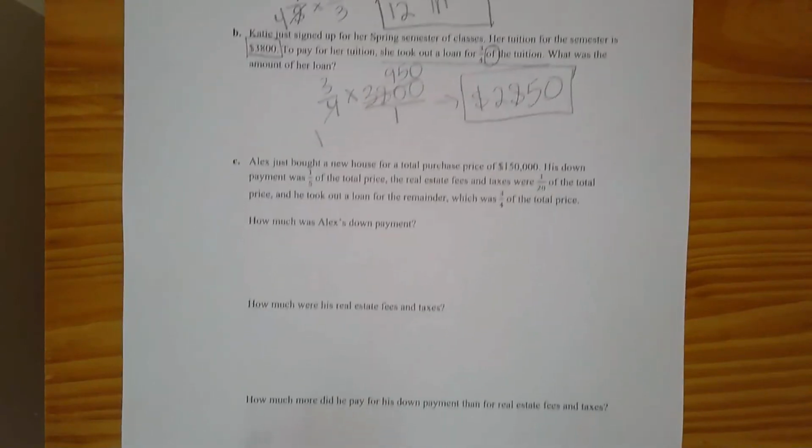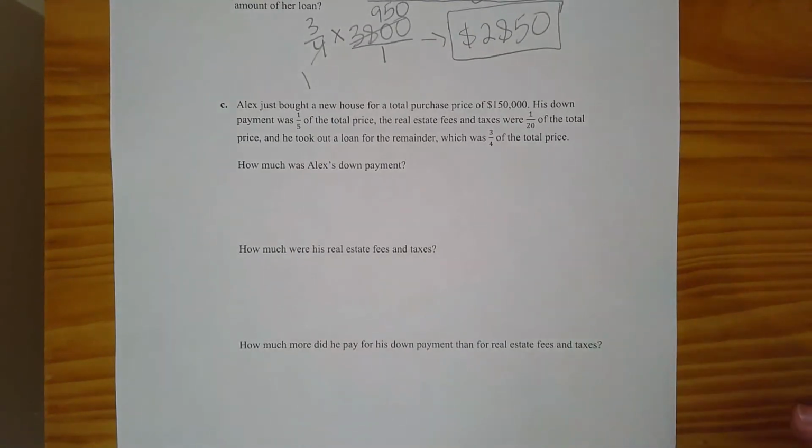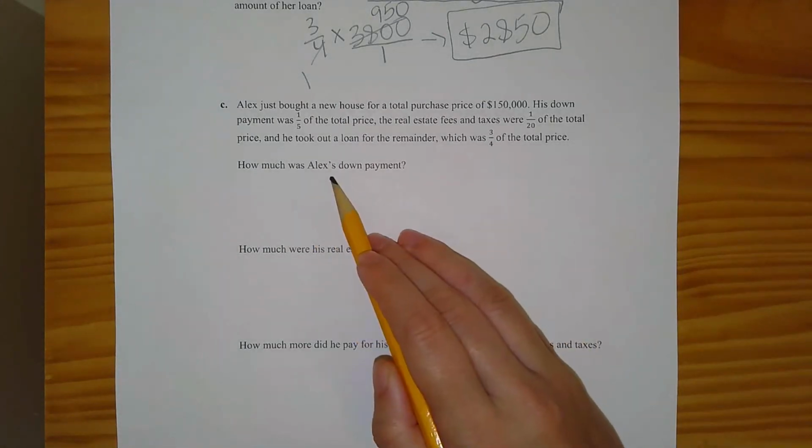My last word problem down here is talking about houses. So Alex just bought a house for a total purchase price of $150,000. His down payment was 1/5 of the total price. The real estate fees and taxes were 1/20 of the total price, and he took out a loan for the remainder, which was 3/4 of the total price.